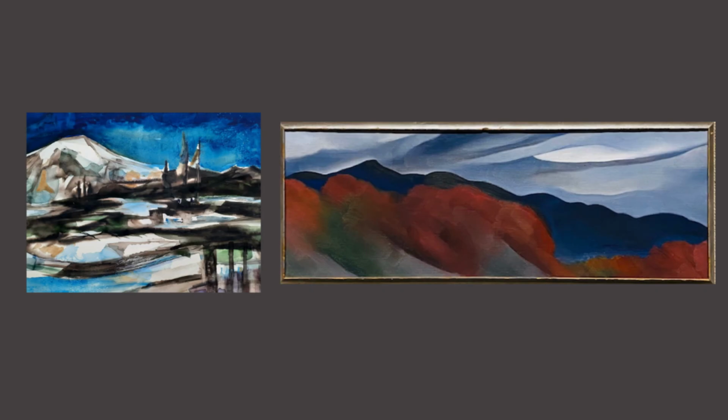Let's compare Snowbound to Mountains to the North. Which one is a watercolor? Which is an oil painting? Which one uses complementary colors? Which one uses mainly cool colors? Which painting has more curves? Which has more straight lines or angles? What do the paintings have in common?